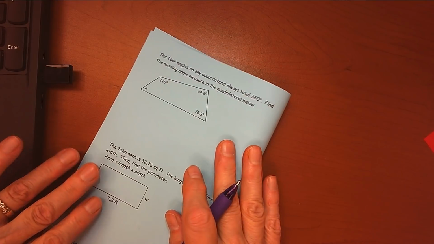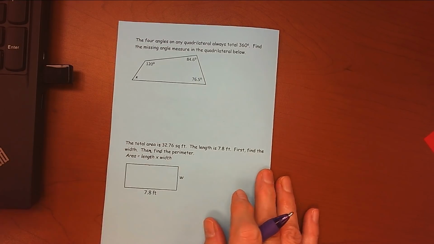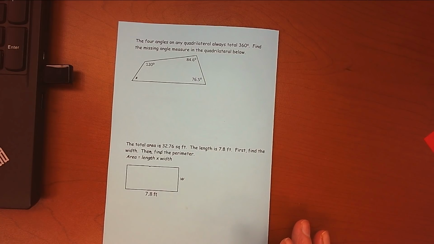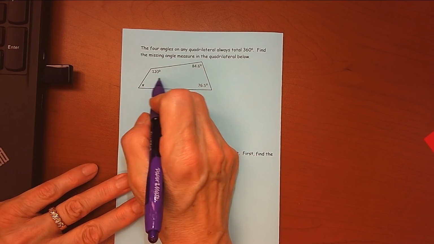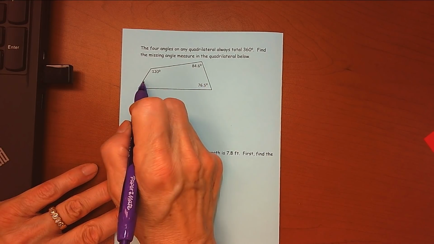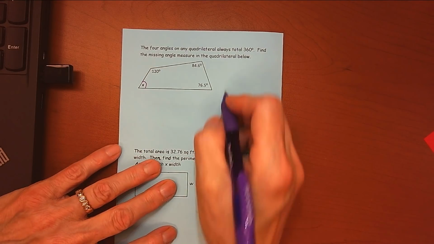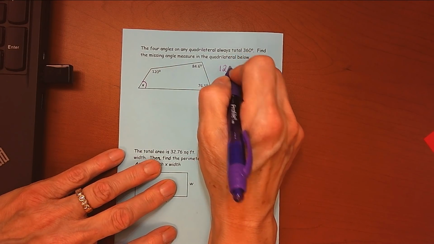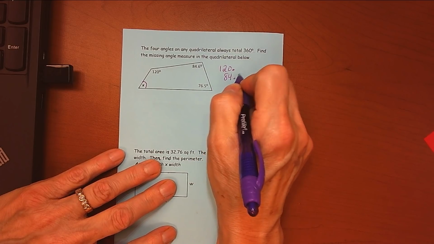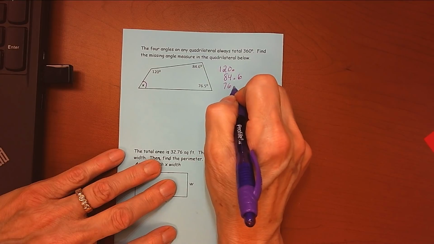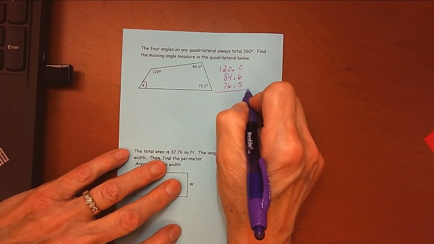Okay, our next problem asks us to find the missing angle in a quadrilateral. Remember that the angles in any quadrilateral have to add up to 360 degrees. And so we've got 3 of them here. We're going to add those together and then subtract from 360 to find this missing angle right here. So I'm going to take my 120. I know my decimal point's right there. 84 6/10, 76 5/10, and put a 0 in there, and we want to add these together.